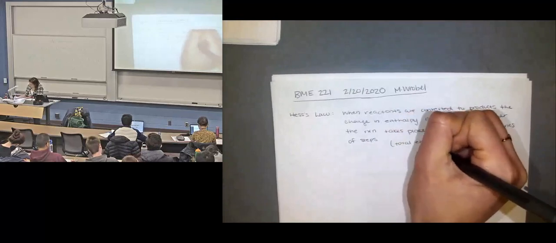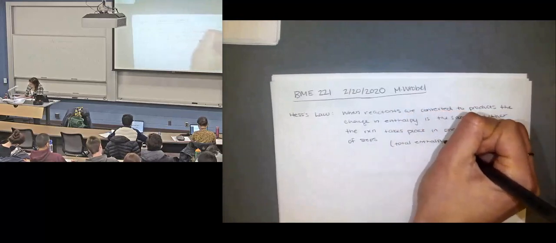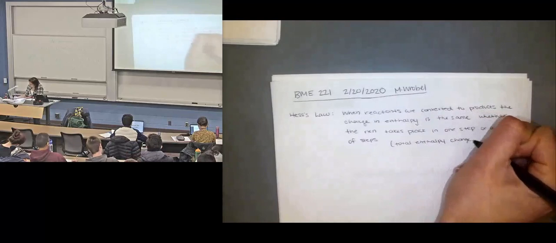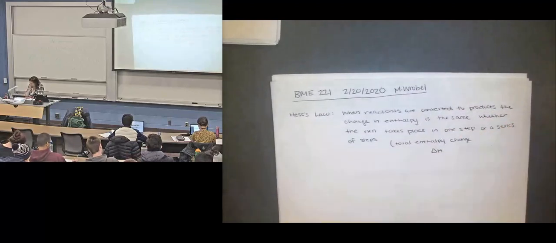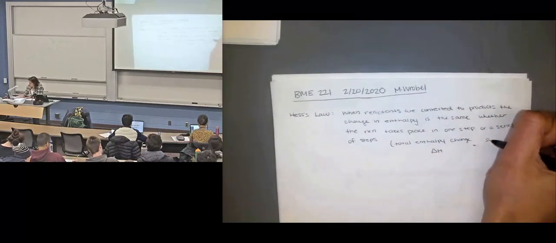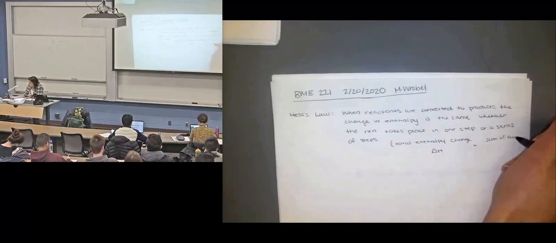Total enthalpy change, delta H, is going to be equal to the sum of all the individual changes for each step.